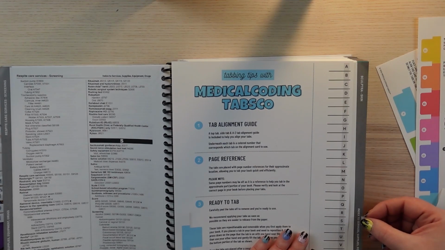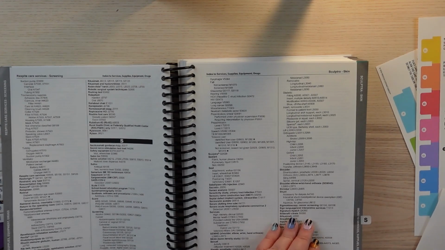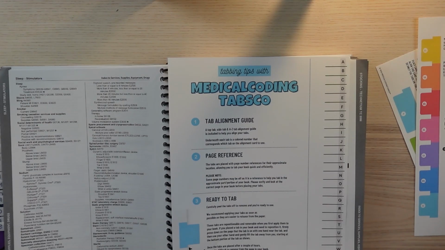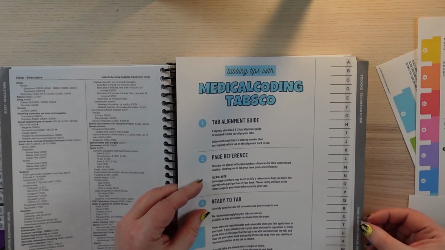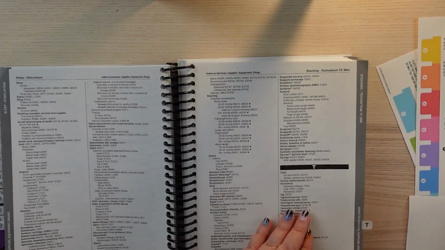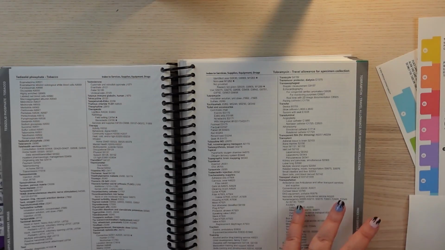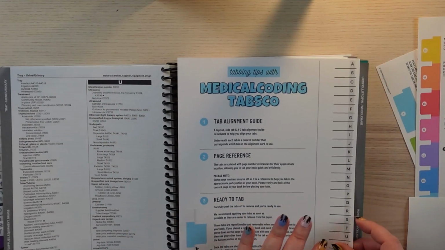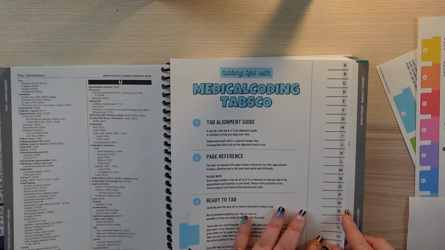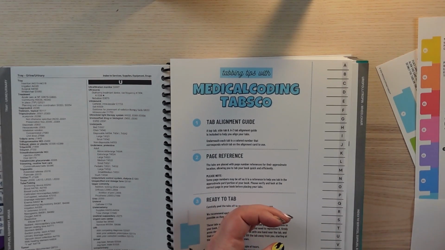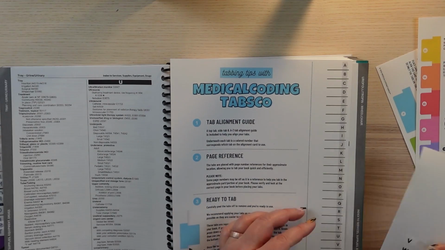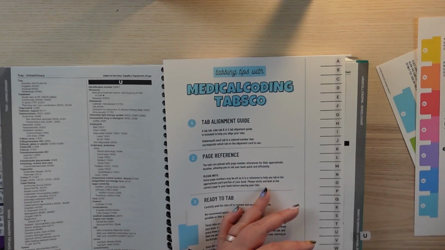QRS. I might be a little zippy on this only because I've already tabbed so many books now. And then we have T. I love that they added the letters on here, because if you remember the first book tabbing I did with Medical Coding Tabs Co, I had to write them in, and now they've upgraded, they're listening, they're paying attention, and they did an amazing job. And now we can see exactly what letters we're putting here.